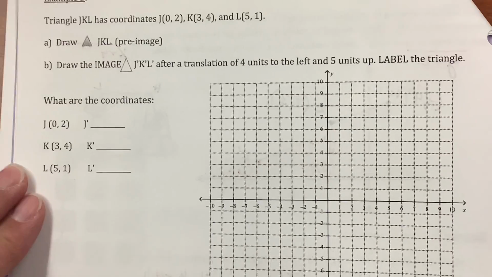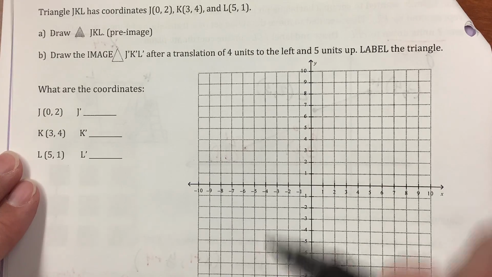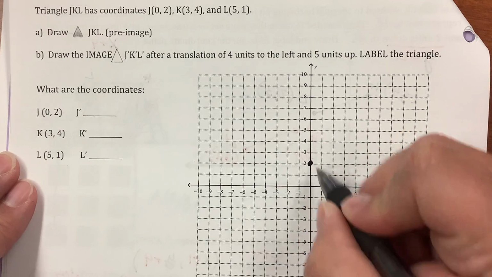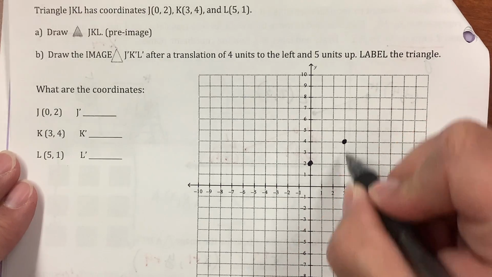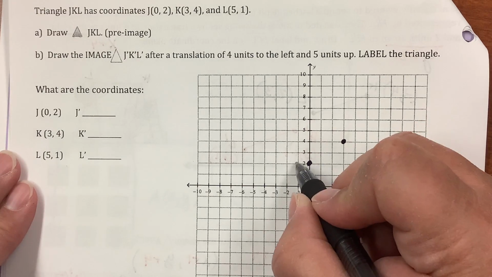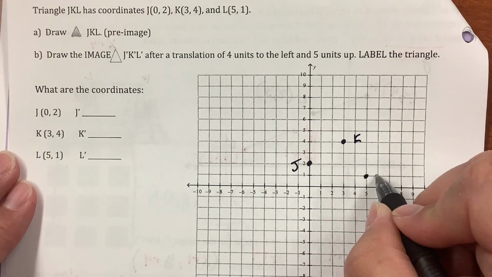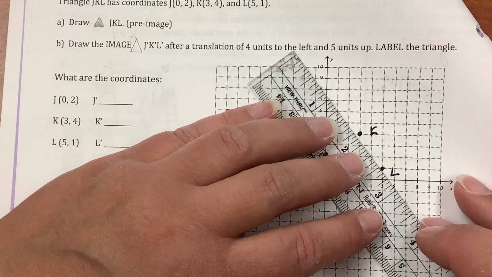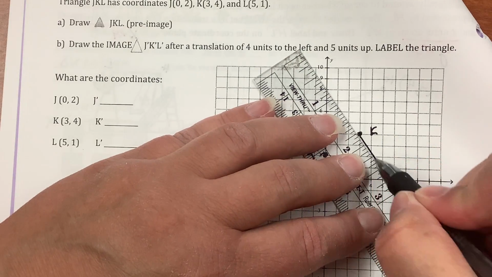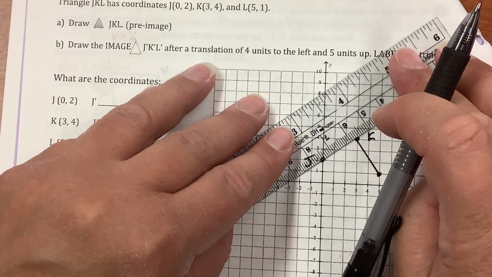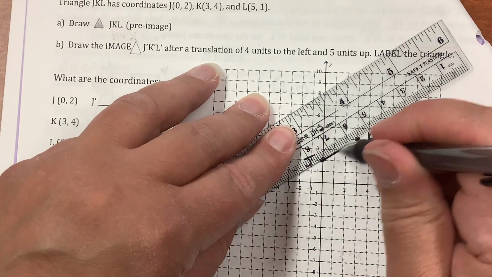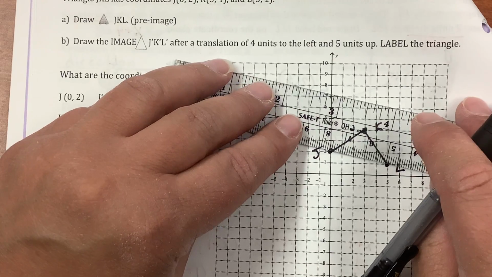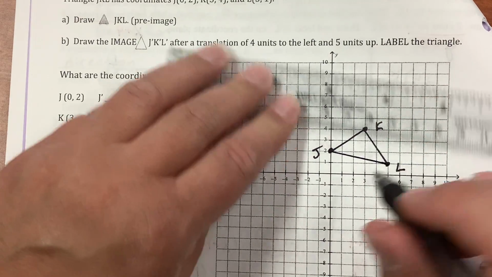Here we go. Look at those awesome coordinates that I have. I have to graph triangle JKL at (0, 2), (3, 4), and (5, 1), J, K, and L. And use a ruler to connect your dots. Because it's a triangle, you have to show that you're connecting your points. If they tell you a shape, then you draw the shape they tell you. Don't get things wrong because of little stuff. Geometry is very nitpicky like that.